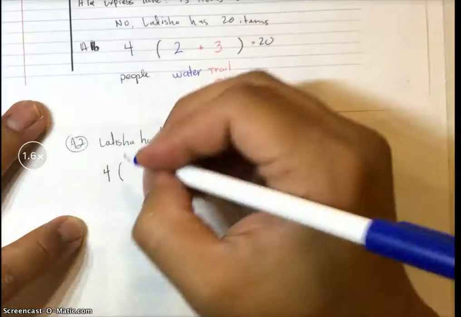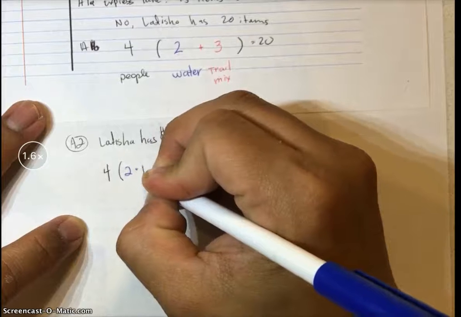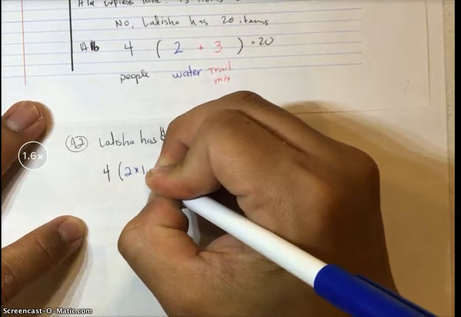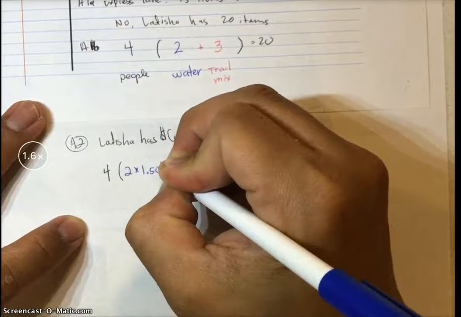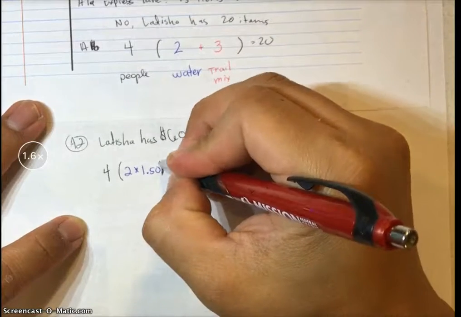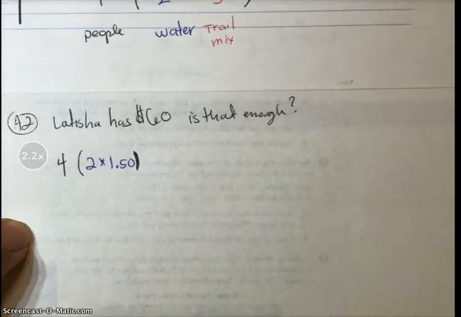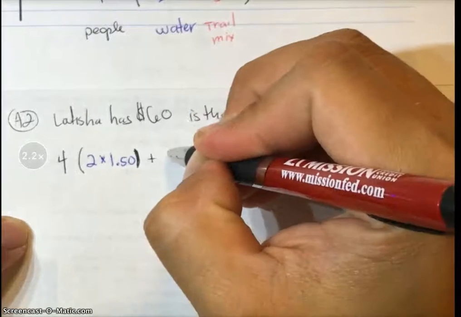So I'll do this in blue for the water. 2 bottles of water times $1.50 per bottle. Okay, so that's the bottle of water. So that's each person's bottle of water. I'm going to add that. I'm going to add their trail mix.